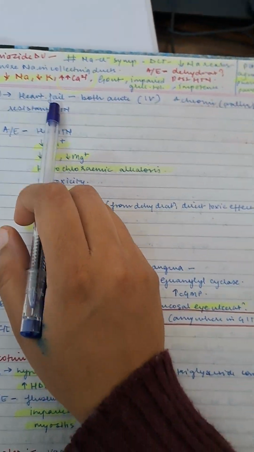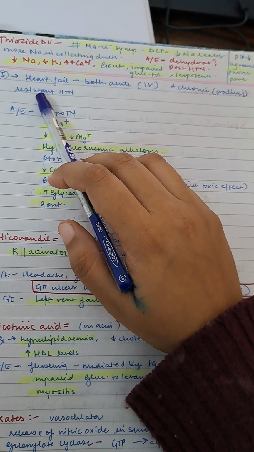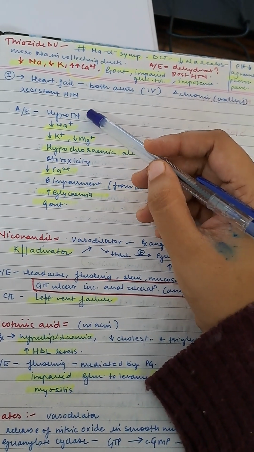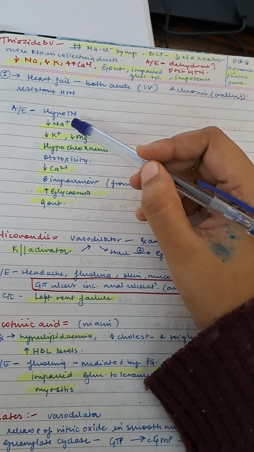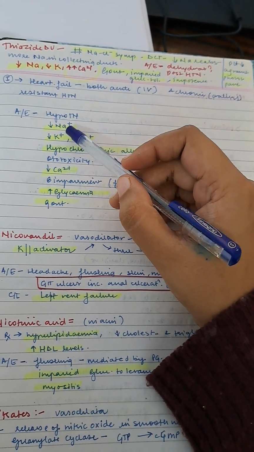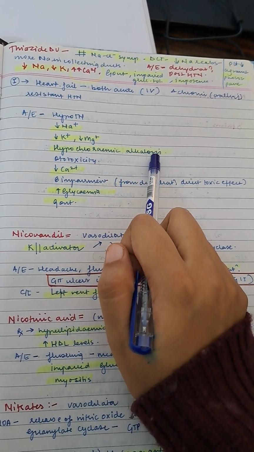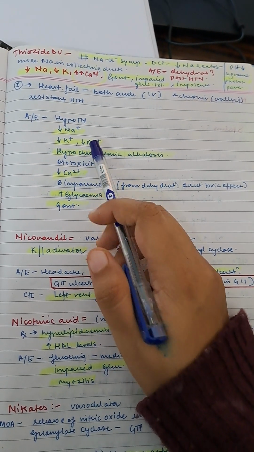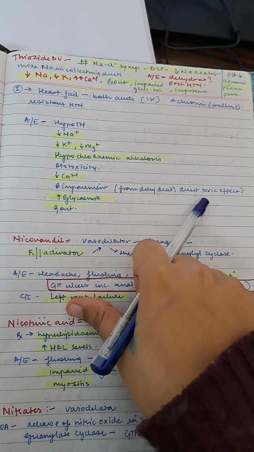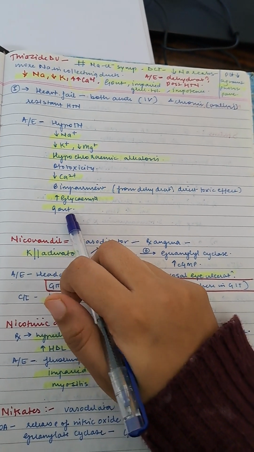Indication for loop diuretics: heart failure, both acute, IV, and chronic. Resistant hypertension is the other indication. What are the adverse effects of loop diuretics? Hypotension, decrease in sodium, decrease in potassium, and decrease in magnesium. So loop diuretics lose sodium, potassium, magnesium. They will cause hypochloremic alkalosis, ototoxicity, and decreased calcium. So it will decrease everything. There will be renal impairment from dehydration, direct toxic effect, and increased glycemia and gout.